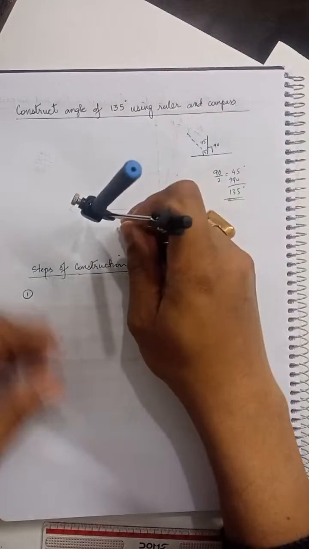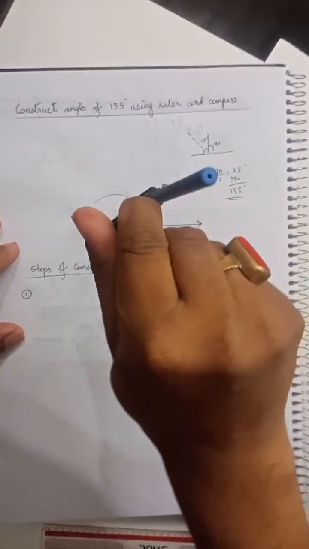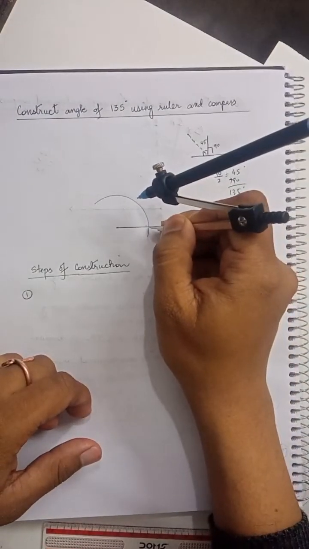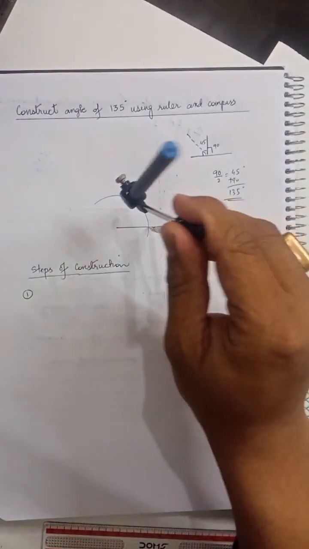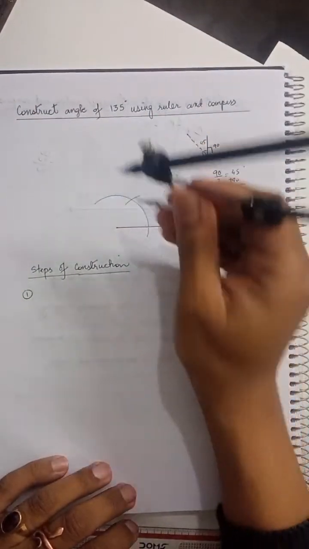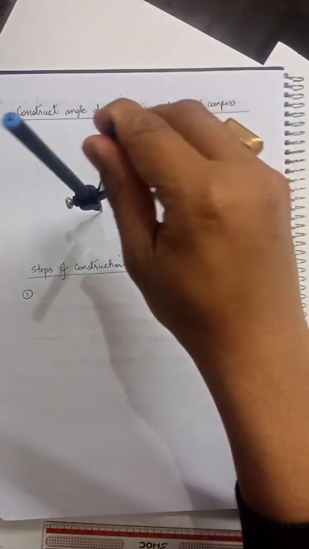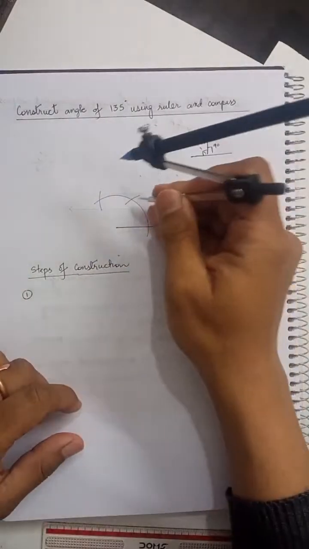So let me draw it. If you are wondering what the steps are, you can just visit my channel, and the videos from yesterday's live stream have been uploaded. You can just go through yesterday's video, and you will find the exact steps of constructing a 90-degree angle.